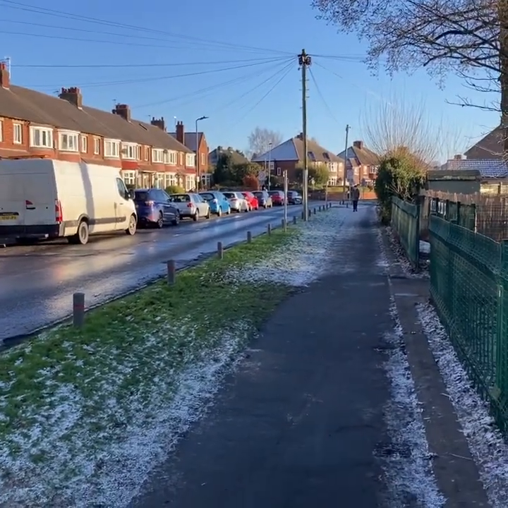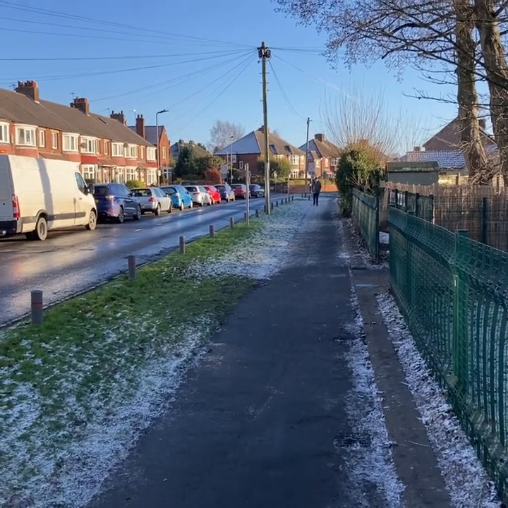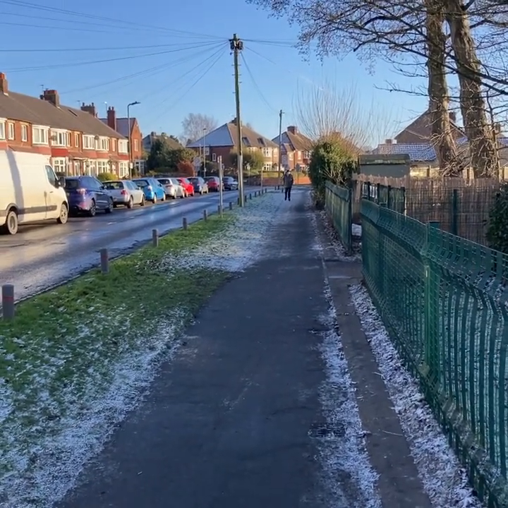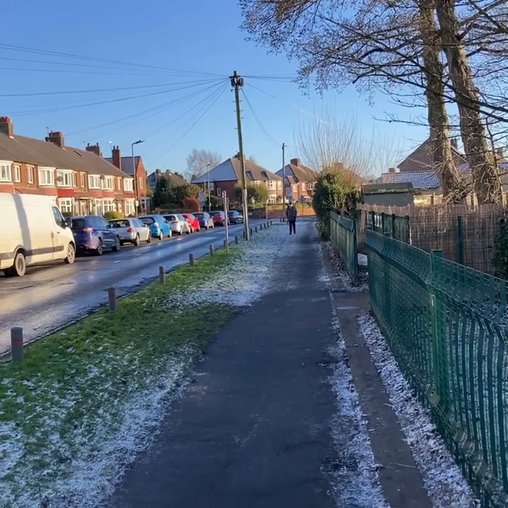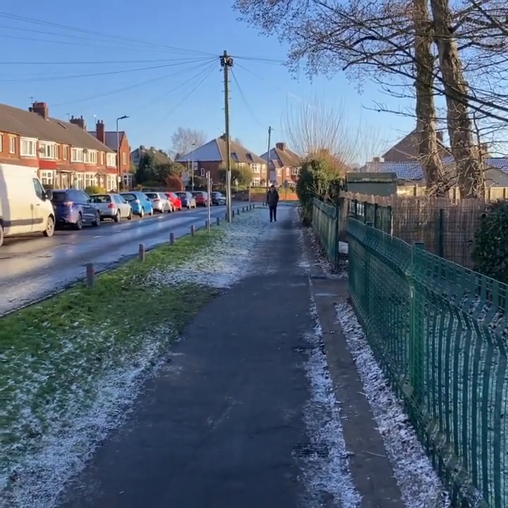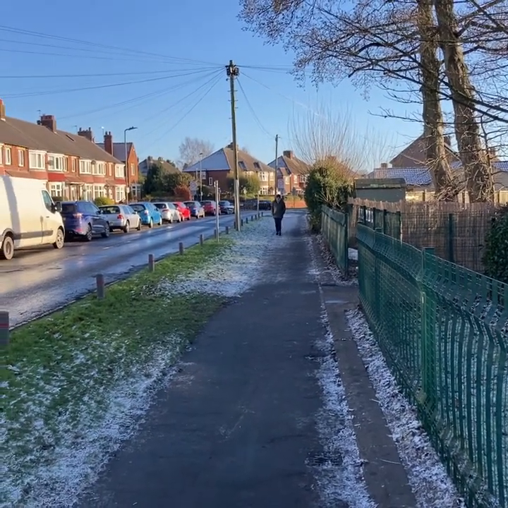So the middle ground is the distance between, obviously, the close ground and the far ground. The far ground is the furthest point that we can physically see, and the middle ground, as you can see now, we've got a guy walking towards myself. He's in the middle ground.